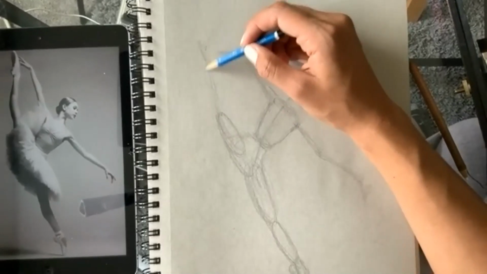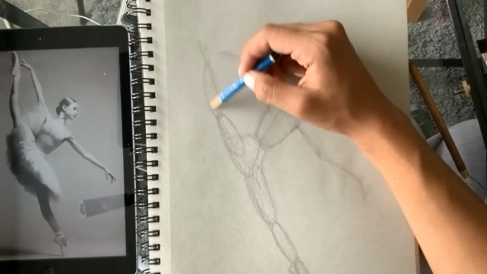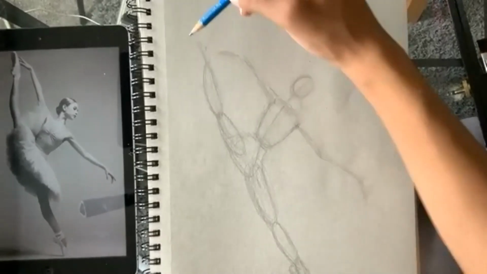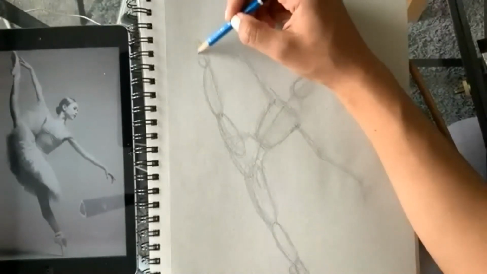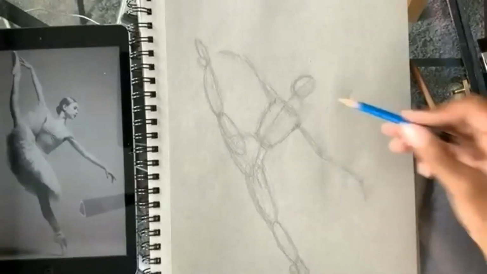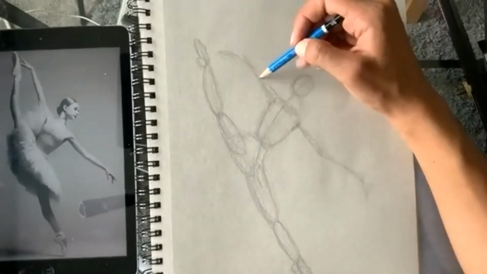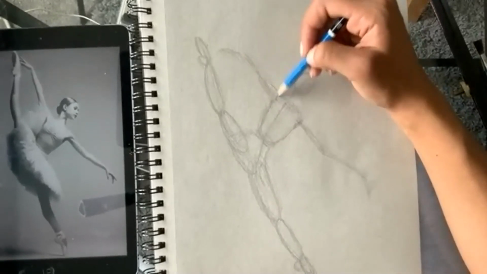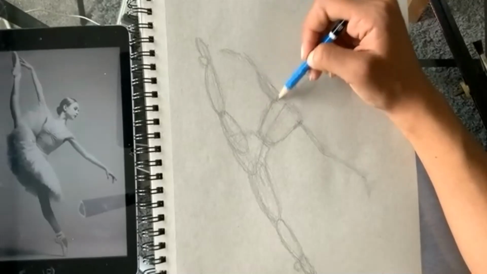So anytime you want to do a portrait, like the full body, not just the face, this is a nice tip or trick that you can do. Just do lines first for the position of the movement, and then circles or ovals just to indicate the main muscles.